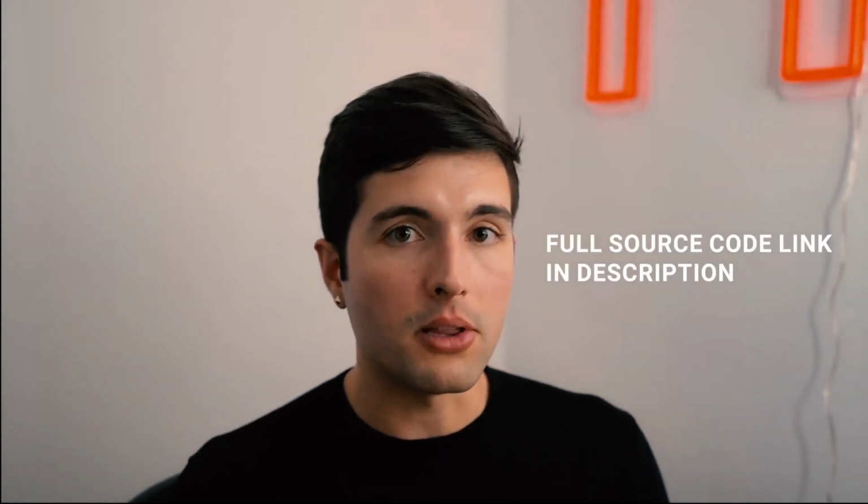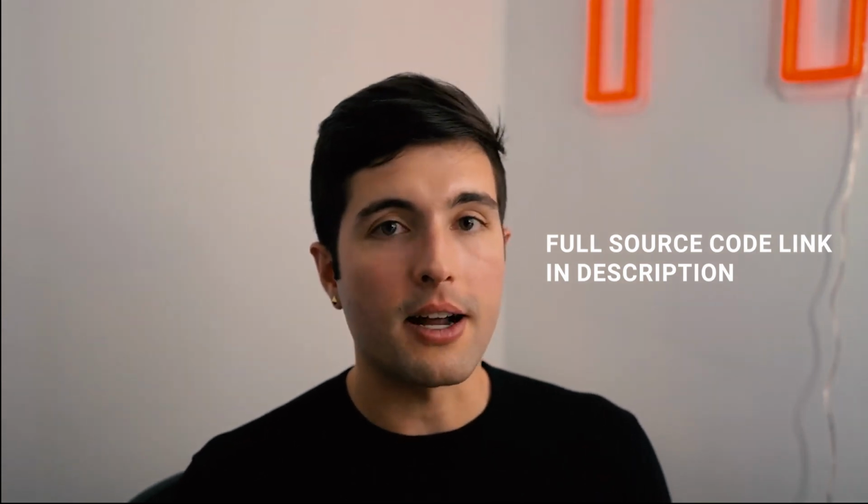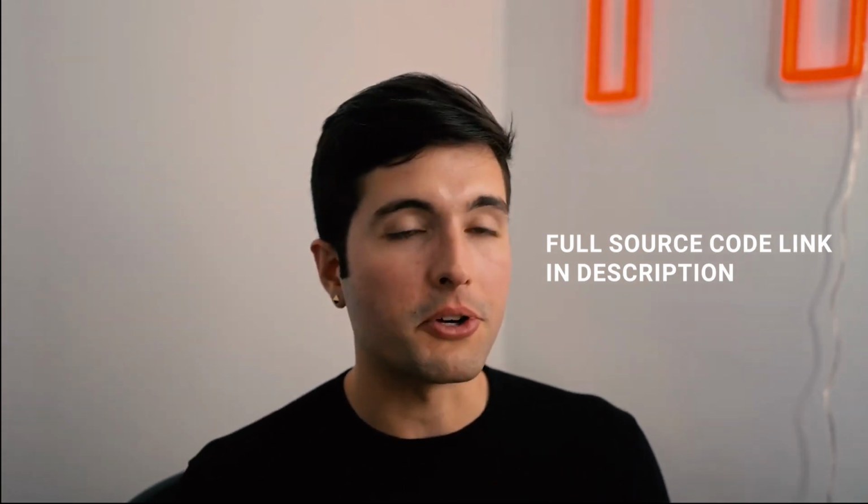Now, I know I went through this code rather fast, so I'll have the full source code available up on my website, link down below. So you can go through there, get the code, change it around however you want. I can't give you the direct assets that I'm using because that's against their licensing agreement, but you should be able to change around the code that I give you to fit whatever collection you find rather easily.